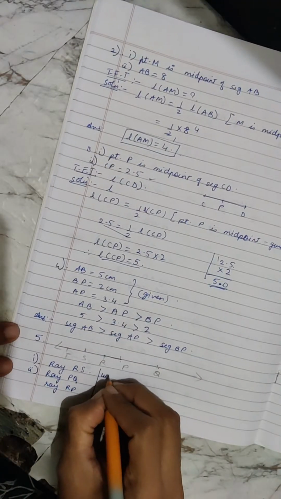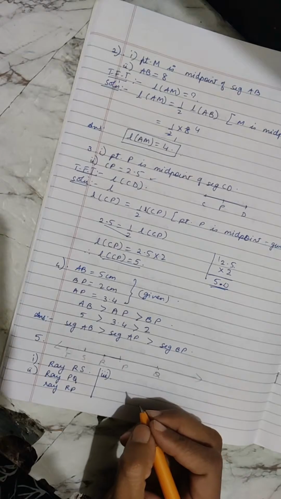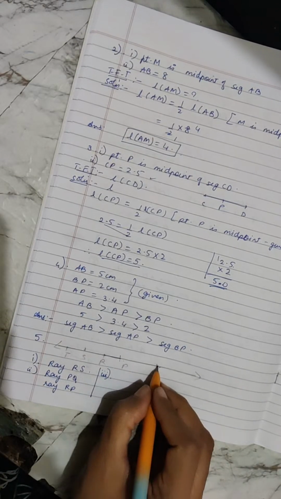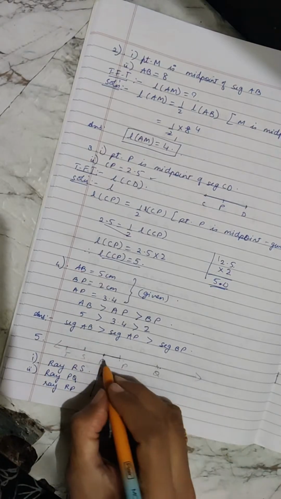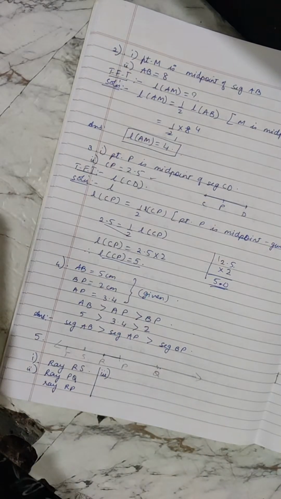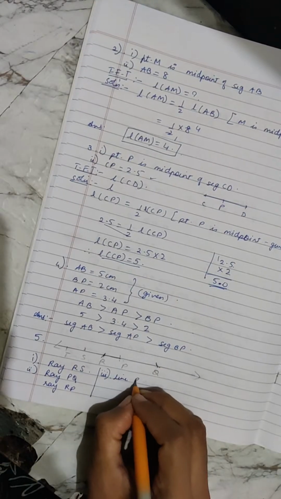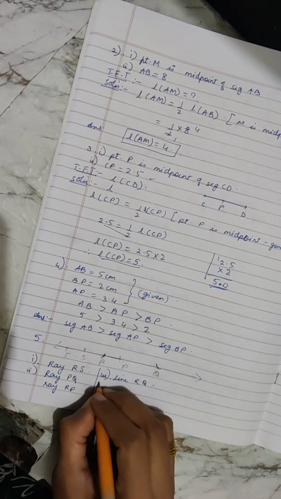Fine. I'll write the third here only. What is the third one? Write the union of PQ, PQ and QR. QR. So PQ and QR together is forming line, you can say line RQ. Okay. So you have to join both. Fine.